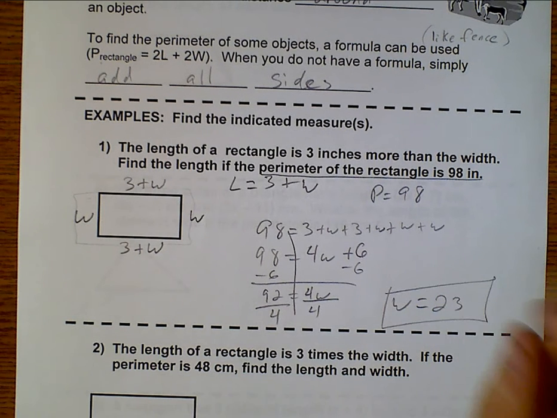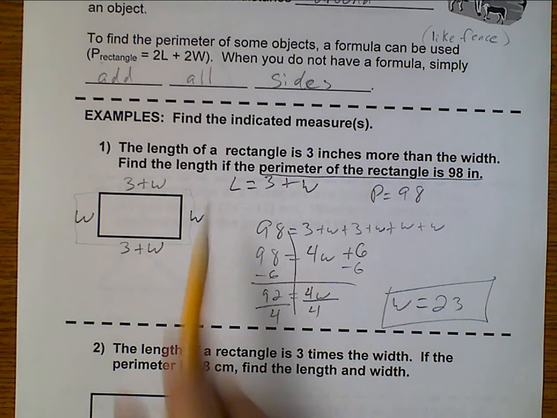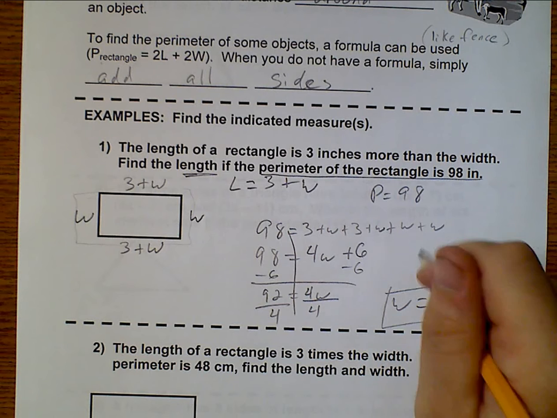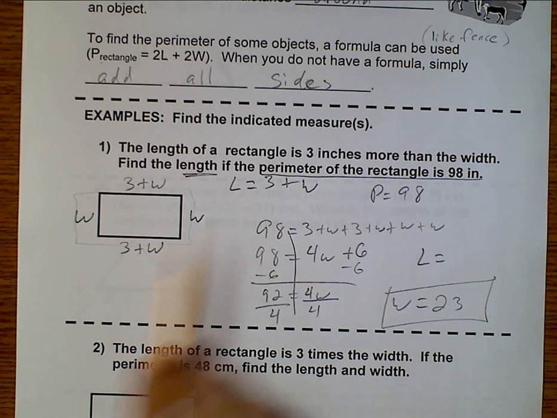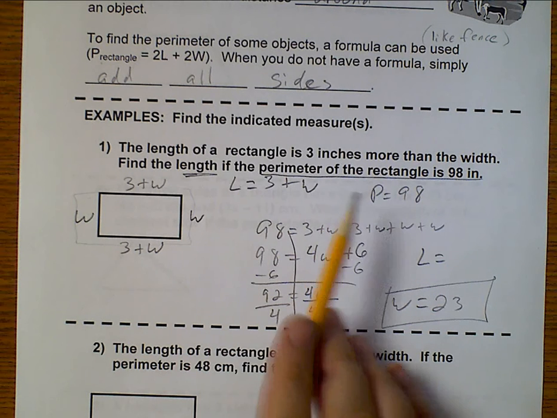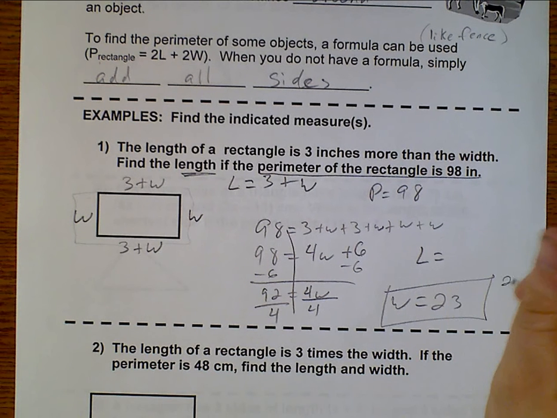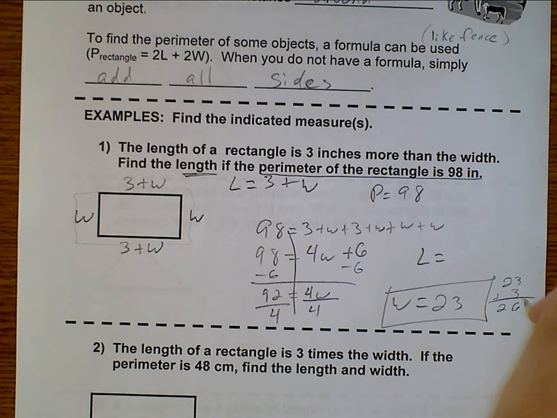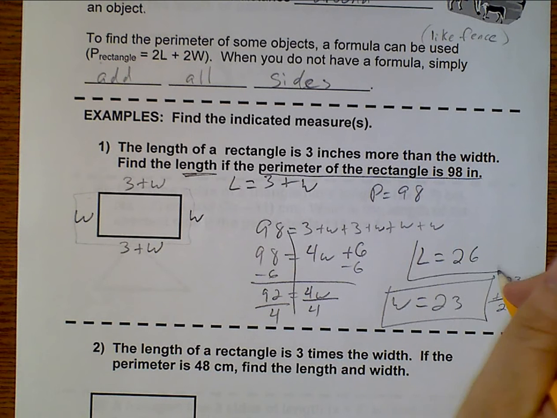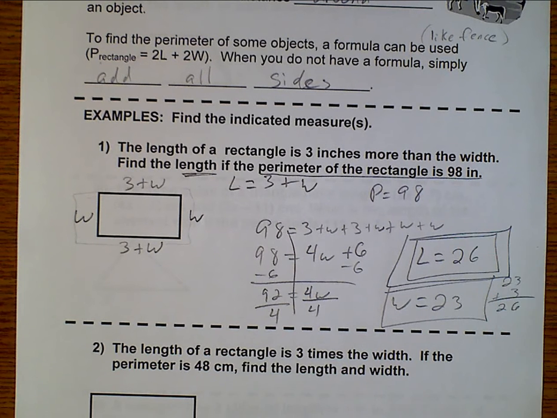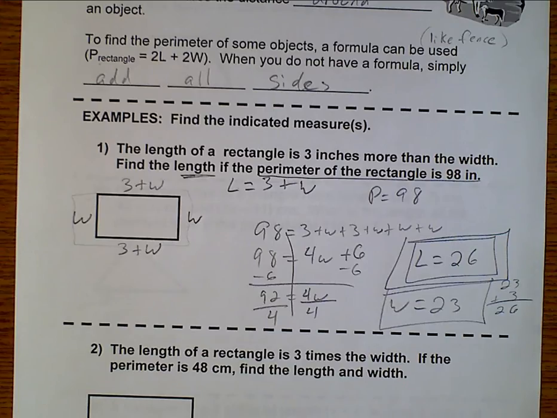I'm given that my width is 23. But they don't want my width, they want the length. And so my length, I said, was 3 more than my width. So 23 plus 3 is 26. And so that's the answer that they want. They wanted the length of 26. Moving on to our next example.